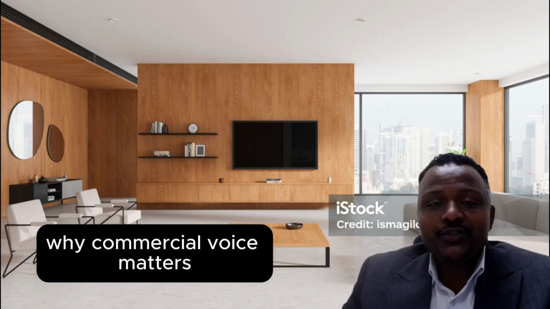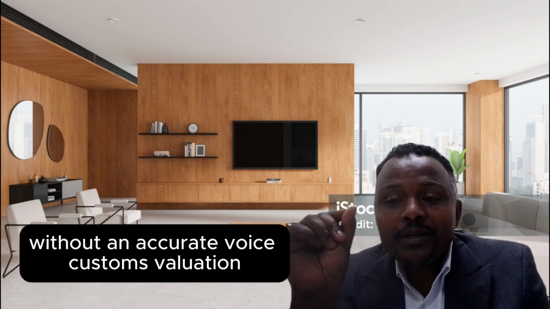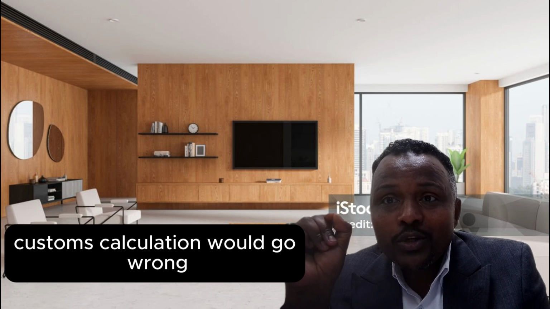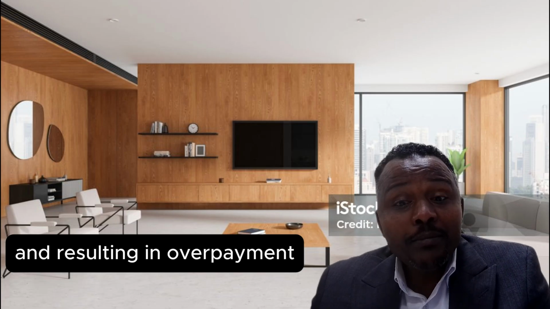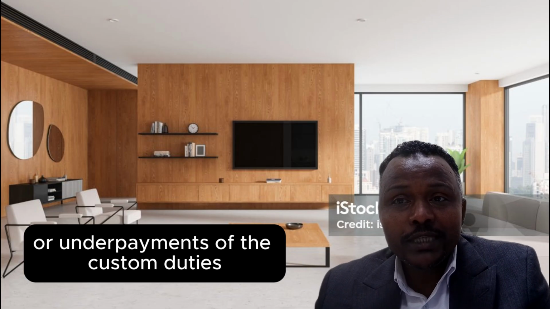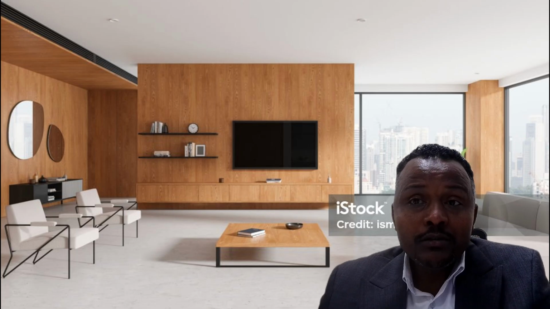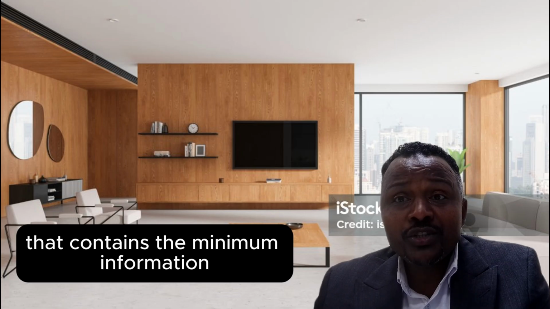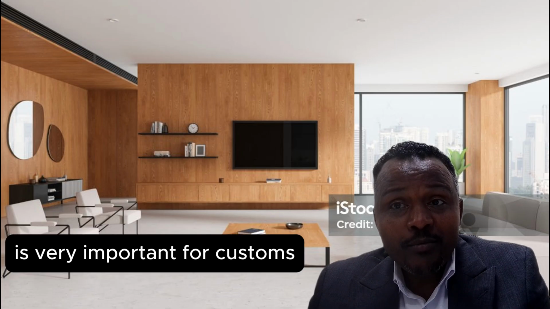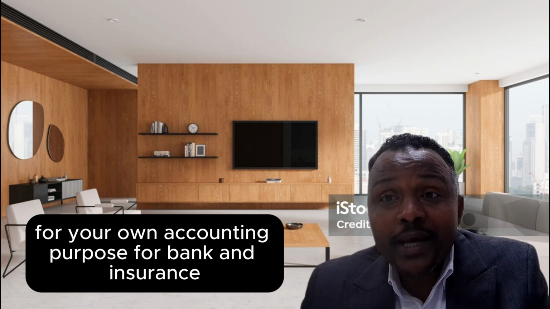Why does the commercial invoice matter? Without an accurate invoice, customs valuation and calculation would go wrong, resulting in overpayment or underpayment of the customs duties and even sometimes penalties. So an accurate commercial invoice that contains the minimum information is very important for customs, for your own accounting purposes, and for bank and insurance.